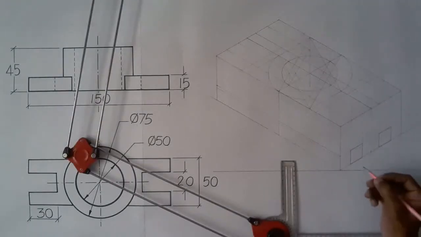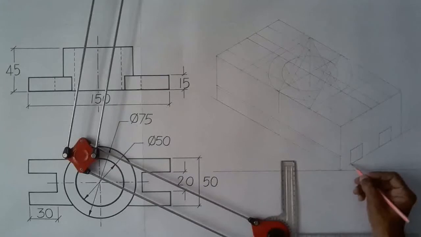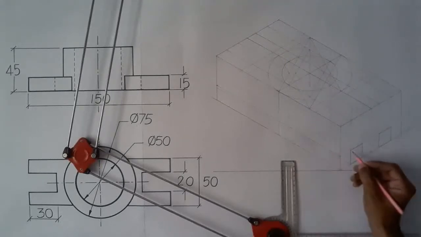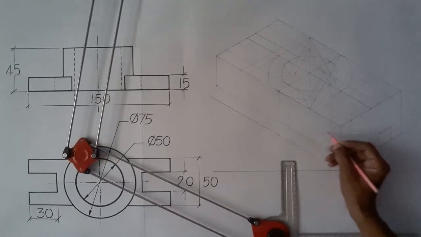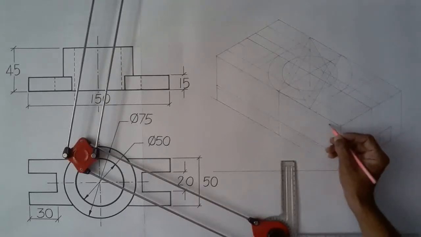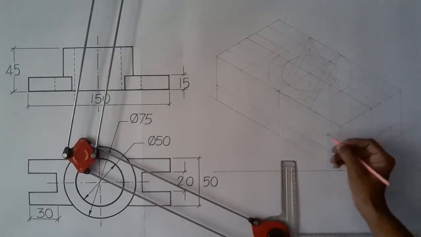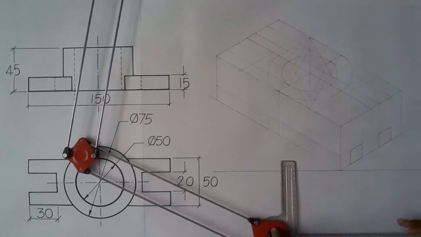Now we need to understand one point: the moment this line touches the circular arc, there this line has to be stopped, and similarly this line, and similarly this line. So the moment it touches here, we have to stop. So let me demonstrate it.